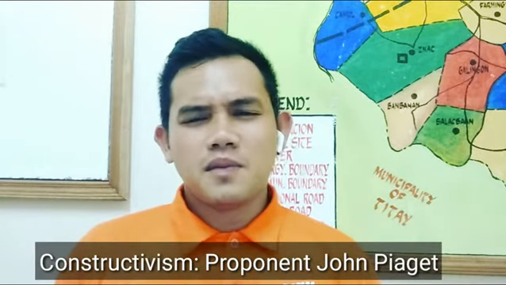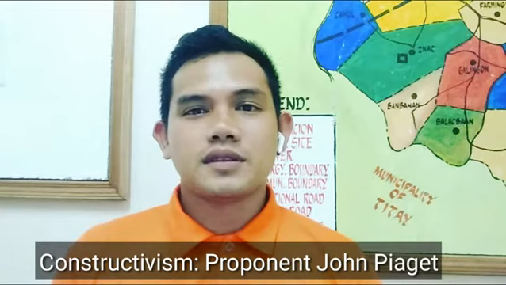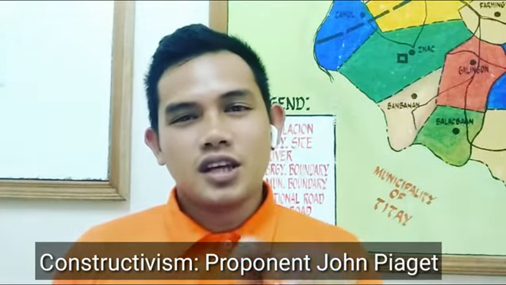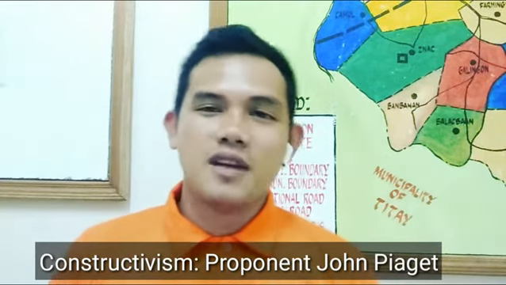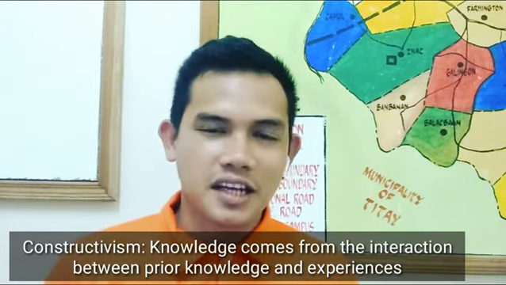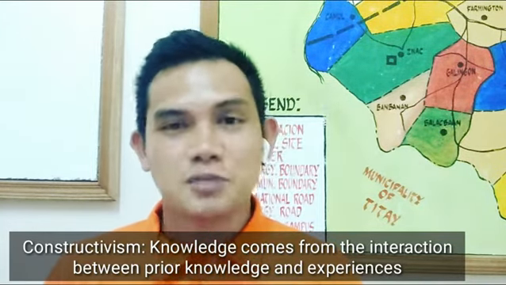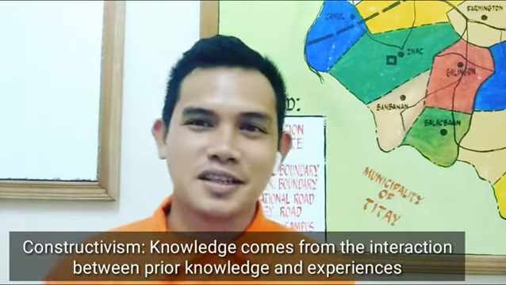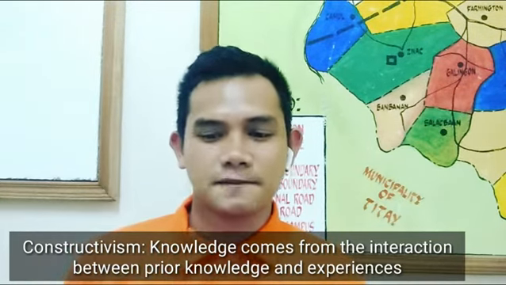The fourth epistemological theory is Constructivism. Constructivism was proposed and theorized by Jean Piaget, a Swiss educator, psychologist, and philosopher. The Constructivists believe that knowledge is coming from the interaction between our prior ideas or prior knowledge and experiences. So this is actually a combination between rationalism and empiricism, if you would like to see it.